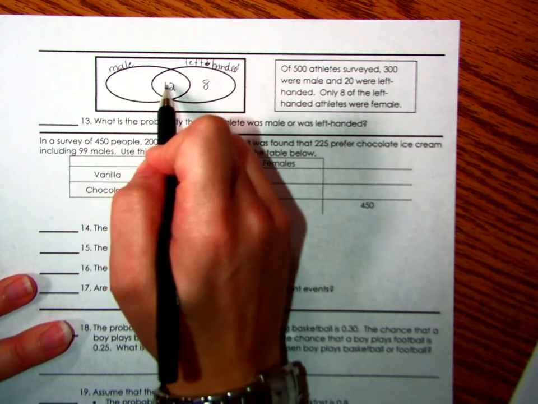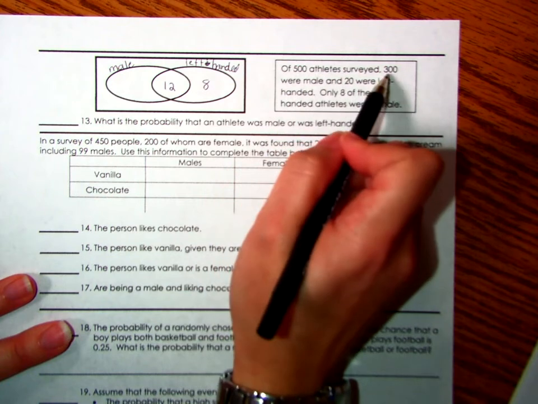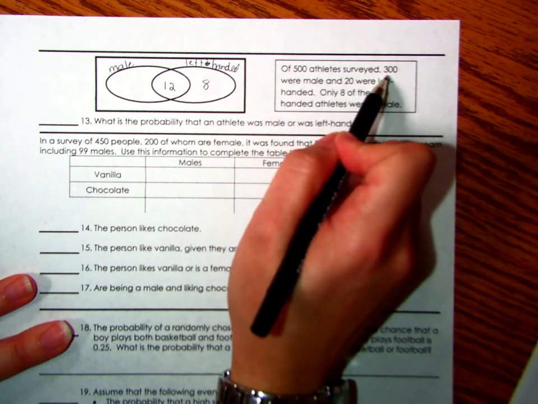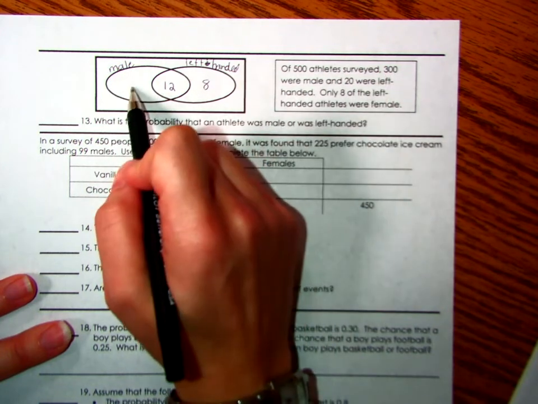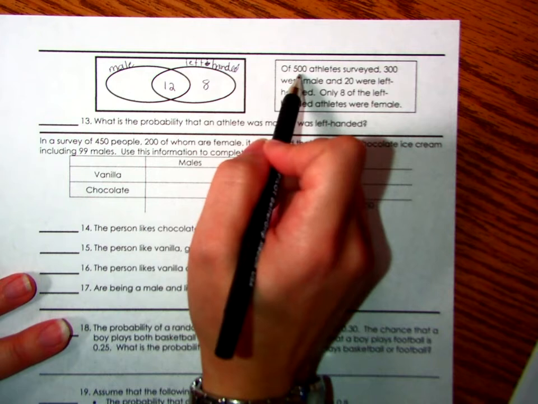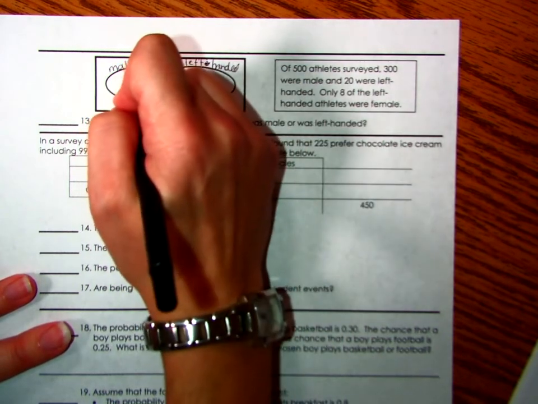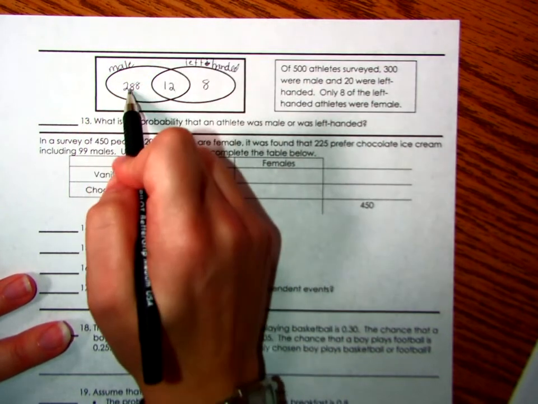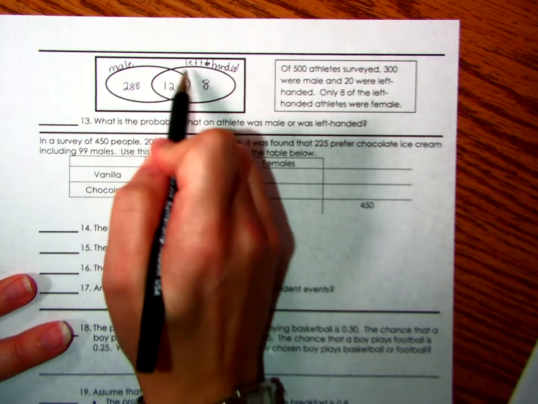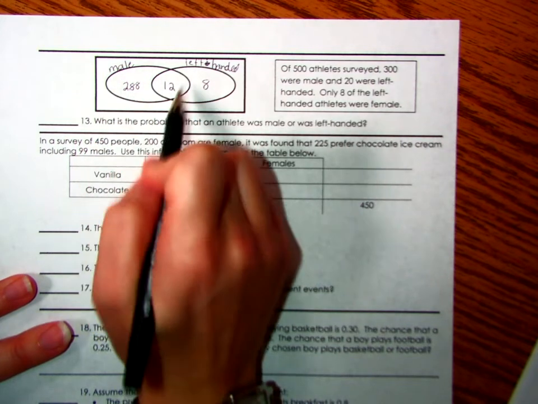So now let's go read a little bit more. The 300 were male. That means I need to do 300 minus this 12, which leaves me with 288 males. Because 288 plus these 12 makes it a total of 300 males.